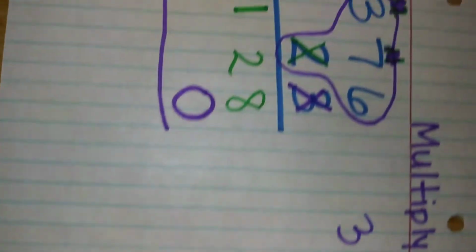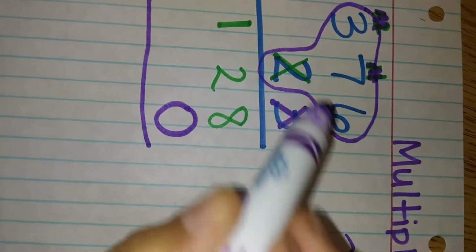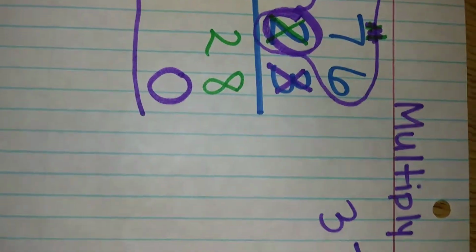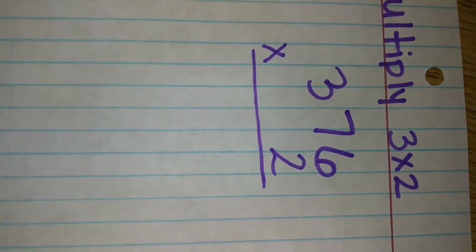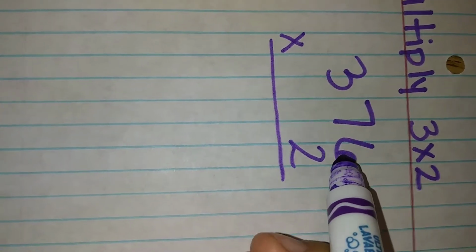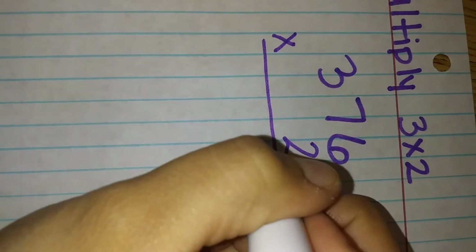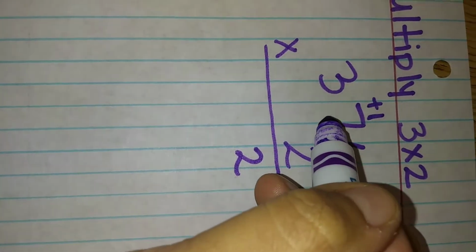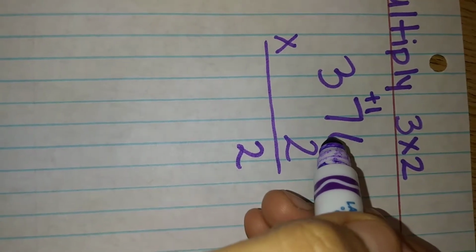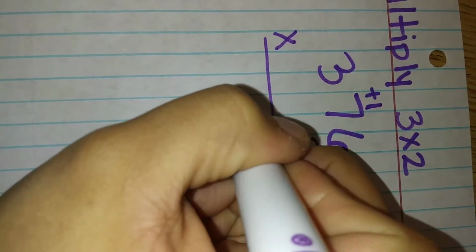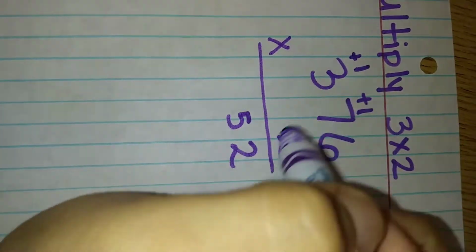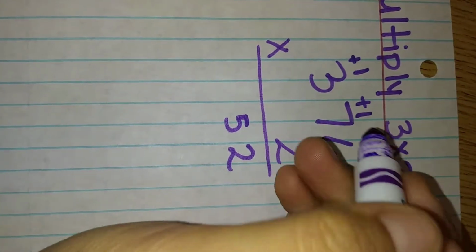So my number on the top stays the same. And that 2 at the bottom that we had crossed out, we're going to take this one out over here and we're going to put it on the far right. Now I'm going to multiply this again, just like any other problem. 6 times 2 is going to give me 12, carry my 1. 2 times 7 is 14, plus 1 is 15. And 2 times 3 is 6, plus 1 is 7.